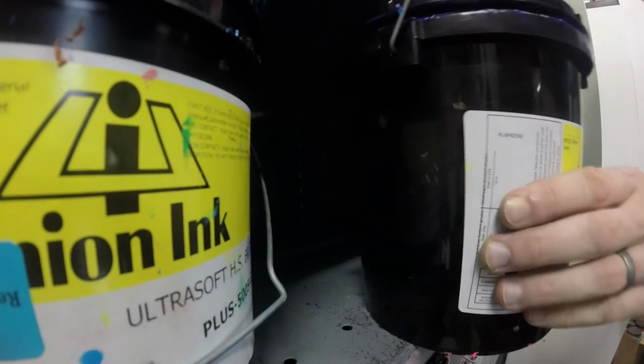A SilkyScreens employee calls or emails the client to let them know that their order is ready. And don't forget to put that ink back in its proper place.